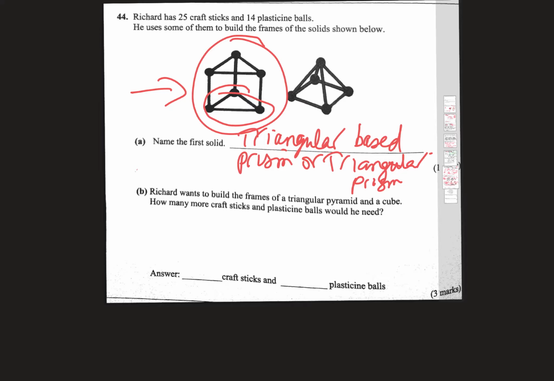With a square-based prism, we usually have 4 sides. In this case, we notice we have side 1, side 2 here, and side 3 here. So those three sides, triangular based prism. I think almost 40% of students got this wrong because they put square based prism or a square prism itself.